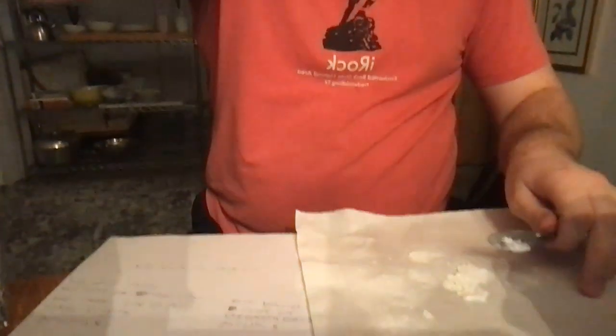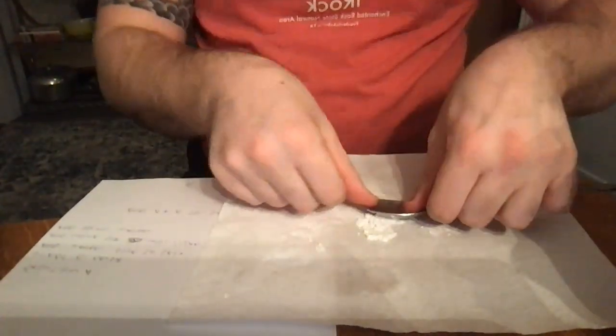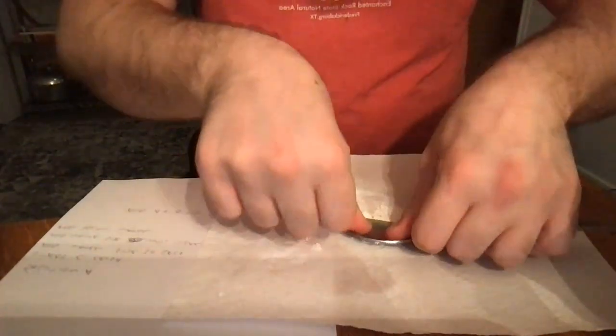Hopefully we can get it into a fine enough powder to where it doesn't, well, I guess I don't want to dig it too far into the table. Let's see. Oh, you can't see what I'm doing. Okay, so we're just crushing some vitamin C here.